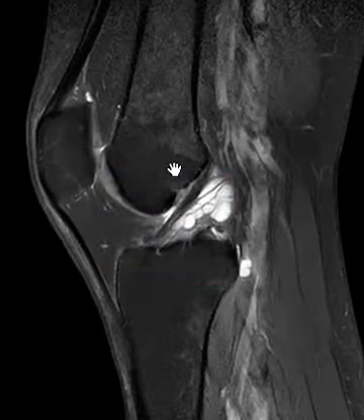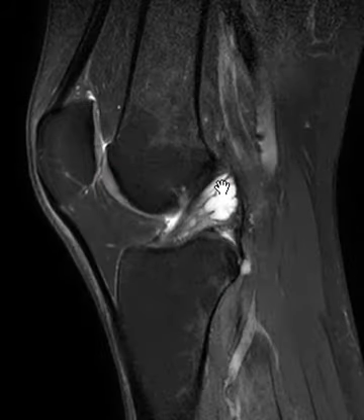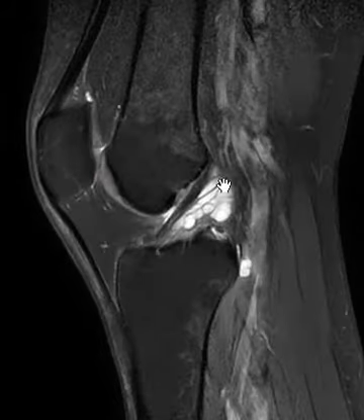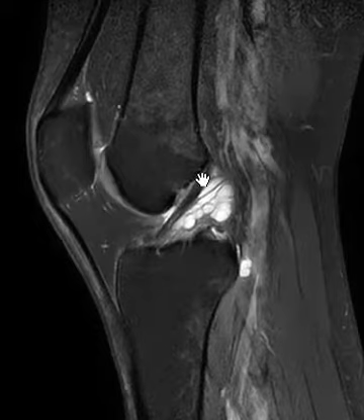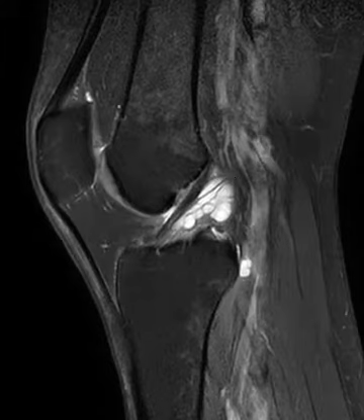If we put up this view, now fluid is really white here. We can see it stand out. This is a cyst arising from the ACL. So we call this an ACL cyst, which is really just a ganglion cyst that is coming off of the ACL sheath. It may be that the synovium is herniated through the ACL sheath and the fluid is back here.